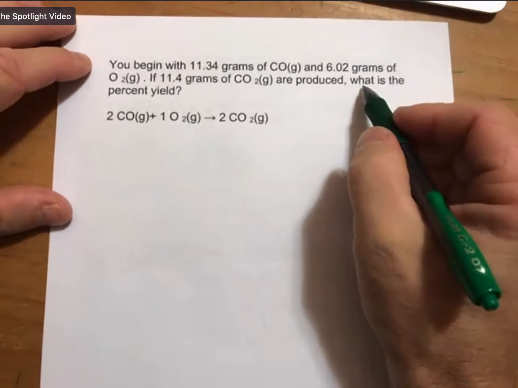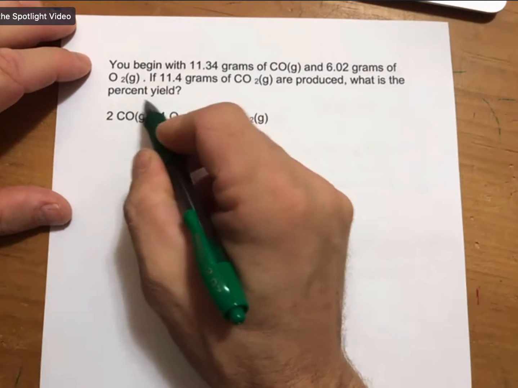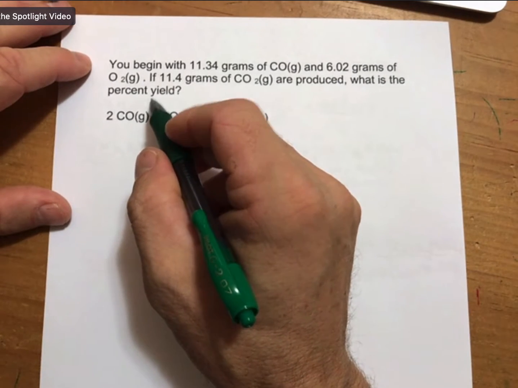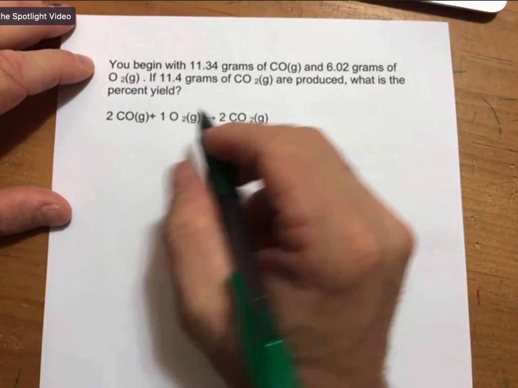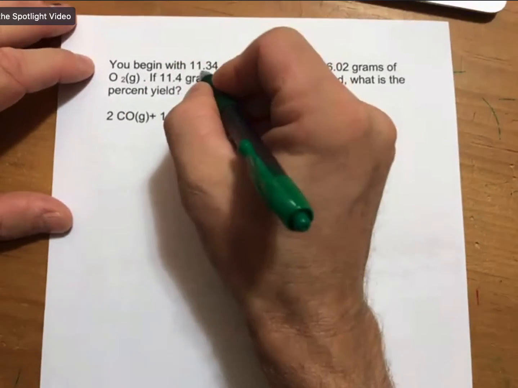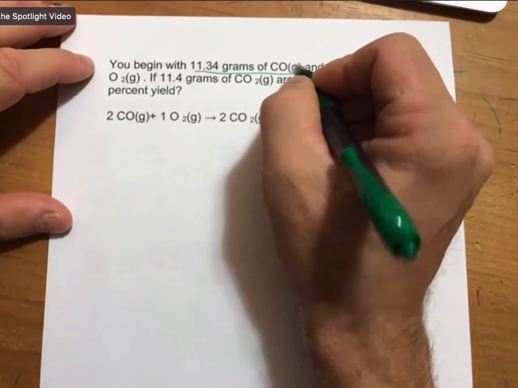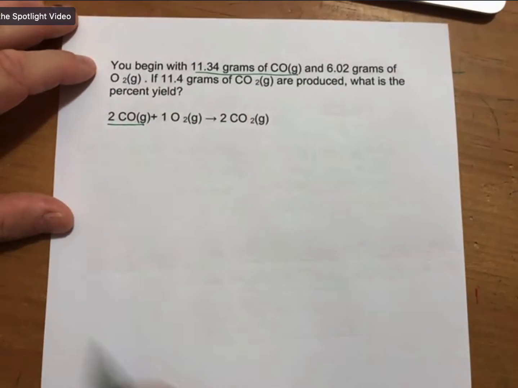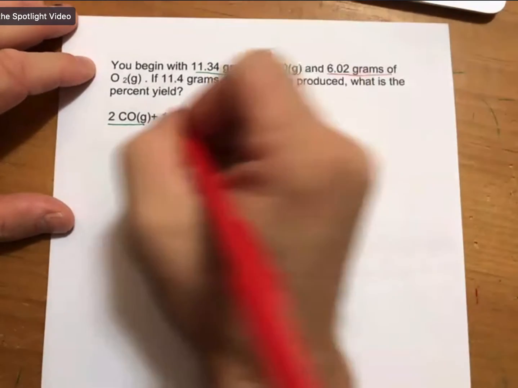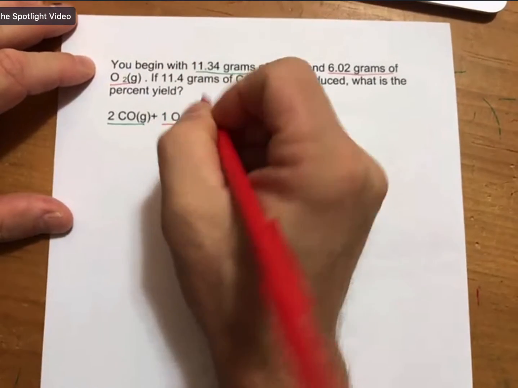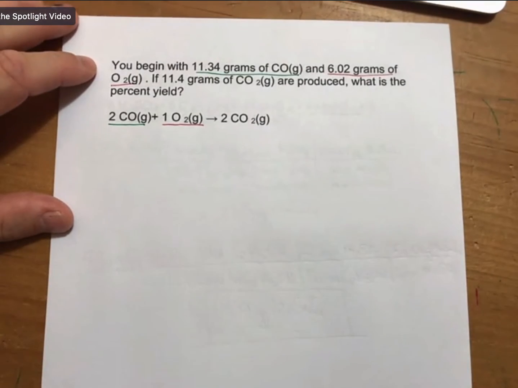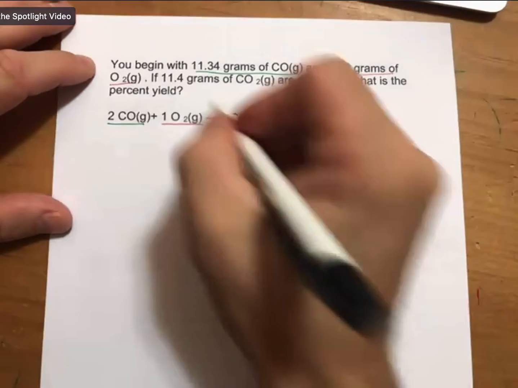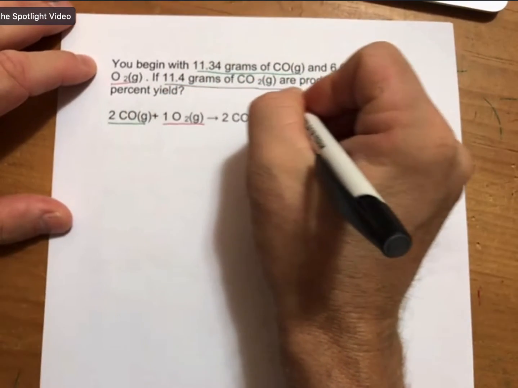The question is asking what is the percent yield. But let's run through it. So you begin with 11.34 grams of carbon monoxide, which is one of our reactants, and 6.02 grams of oxygen, which is my other reactant. And then I have 11.4 grams of CO2, which is my product.